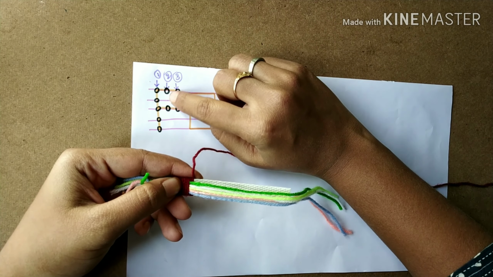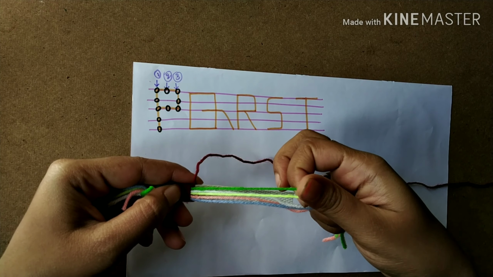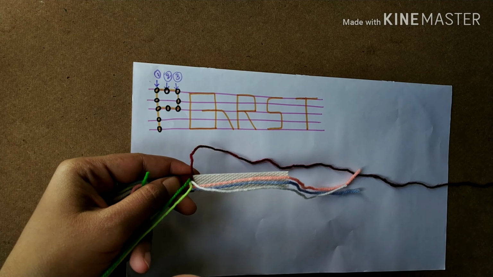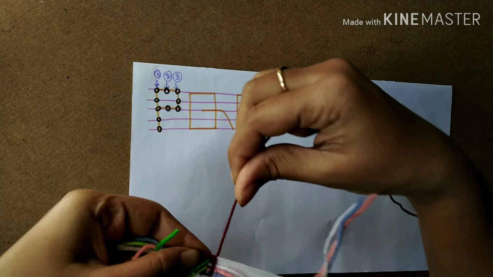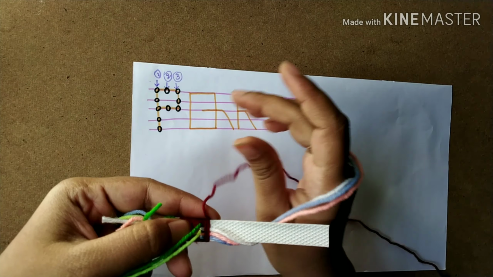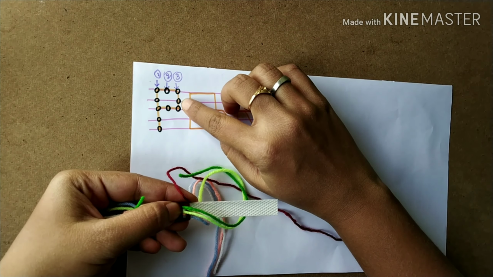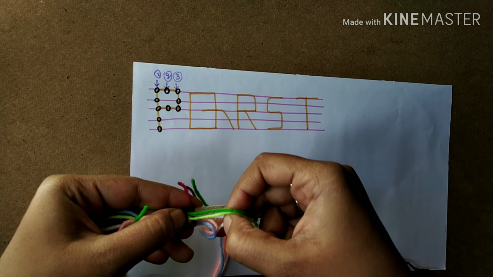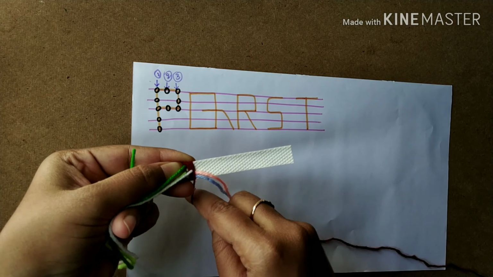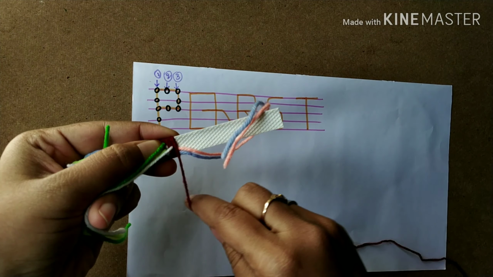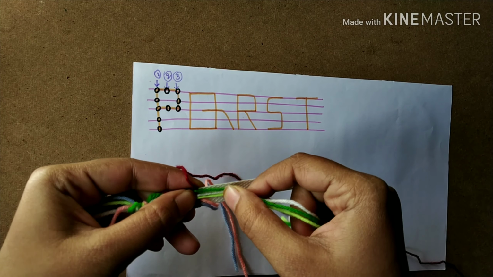In the second position, we have 1 and 3 threads. So take out the first and the third thread, that is the green and radium threads, away and roll it twice. Hold it and put them back. And in the third position, we have the first 3 points. So take the first 3 threads away, roll the thread twice, put them back. Now give the letter space.